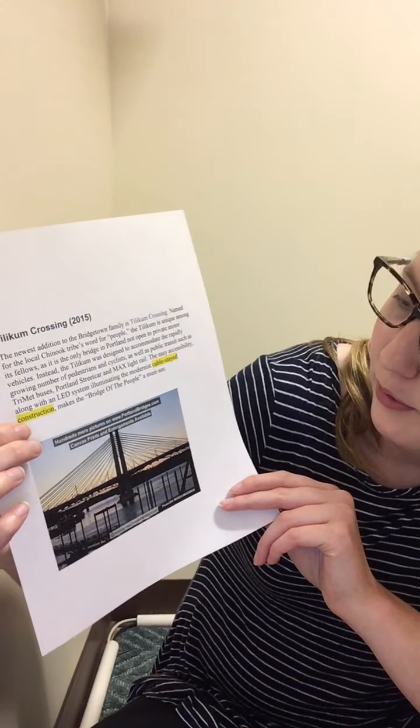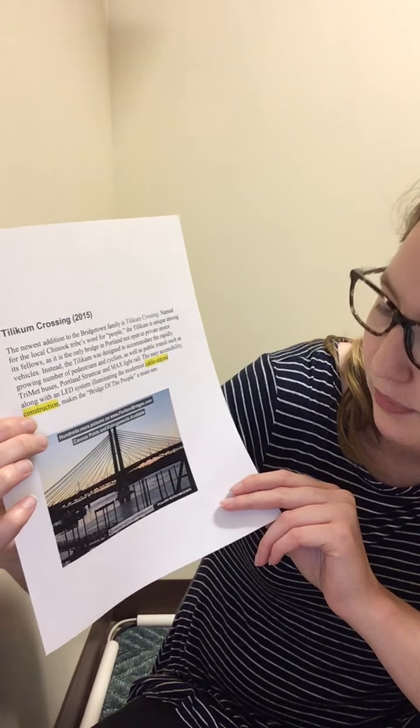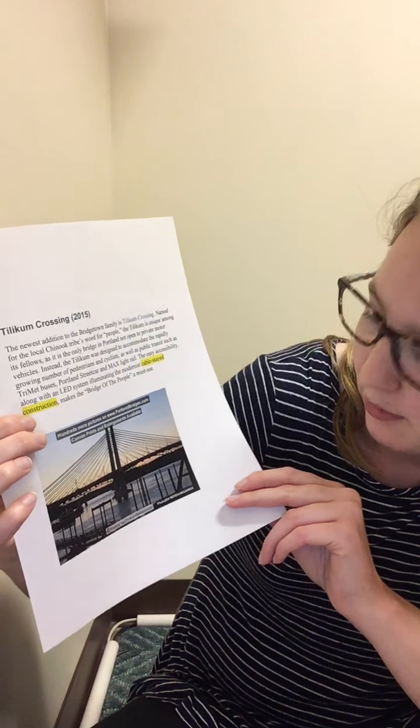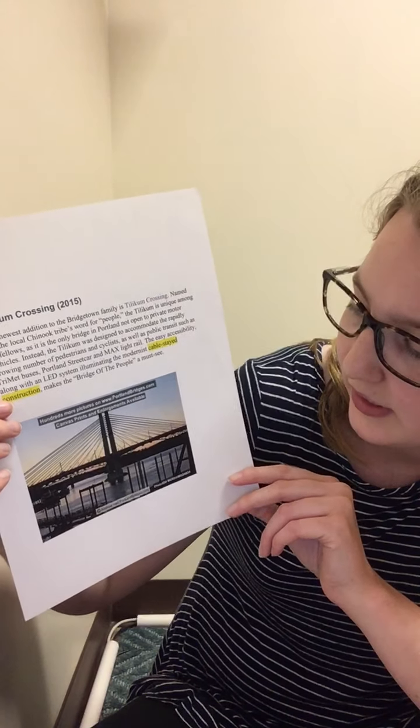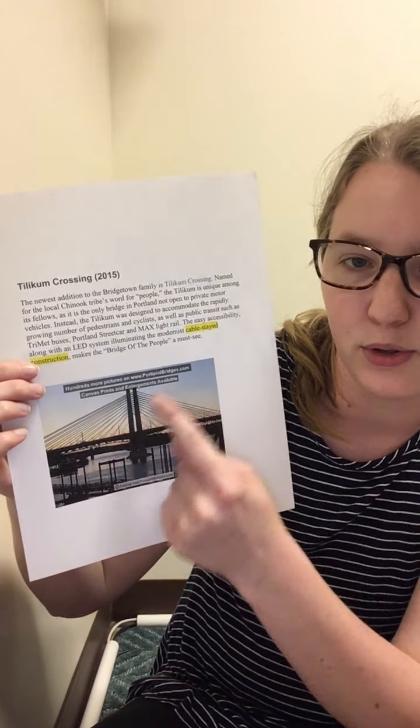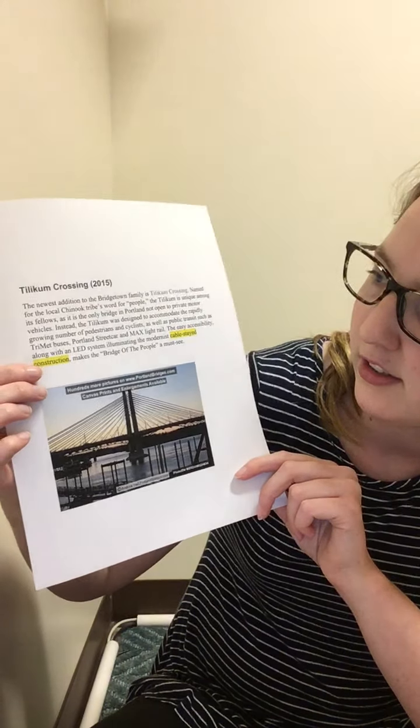And then we have, oh, here's a cable stayed bridge. This is called the Tillicum Crossing. And if I remember right, I think that this bridge is not for cars really. It's mostly for people to walk across. So this would be a really cool one to go and see. And you can see all of these cables holding up this bridge. There's a lot of them on the Tillicum Crossing.